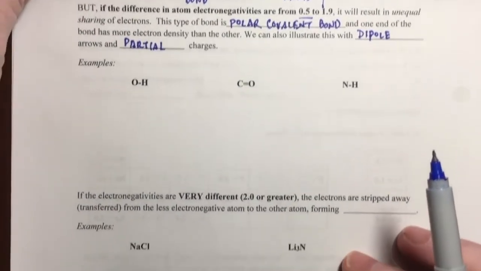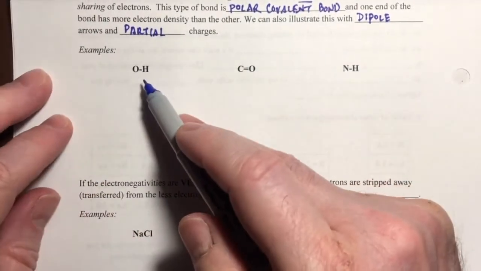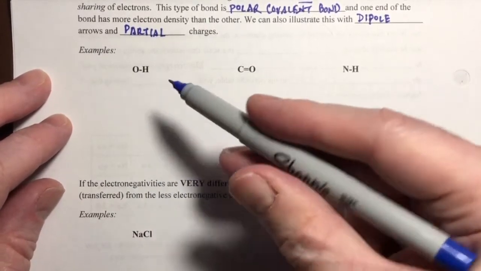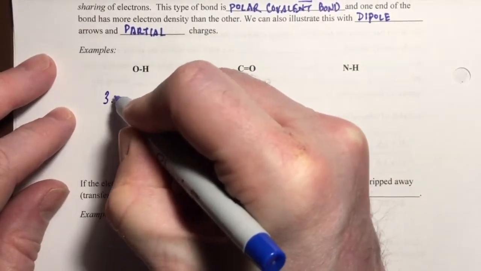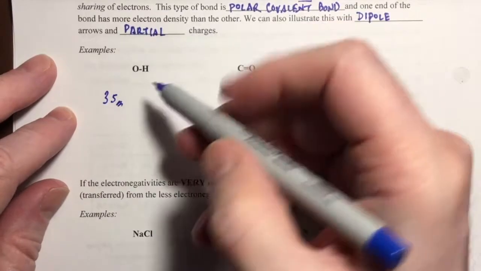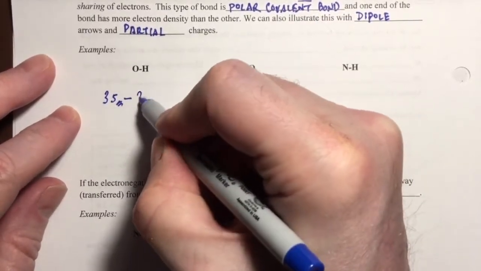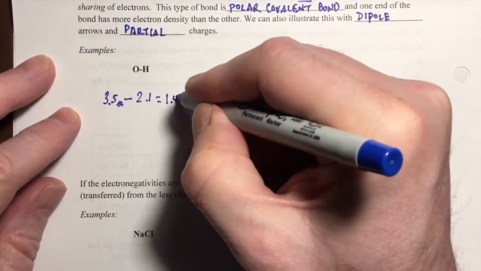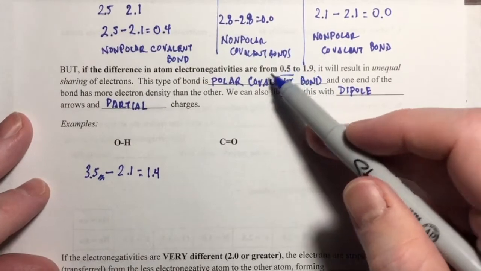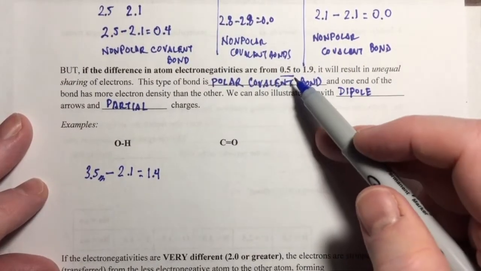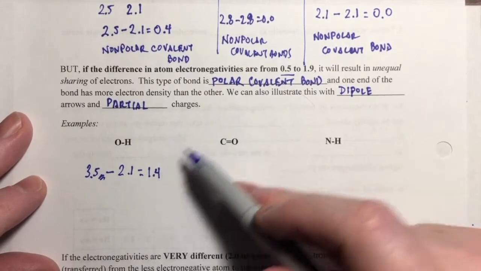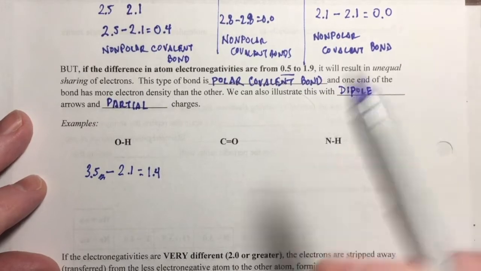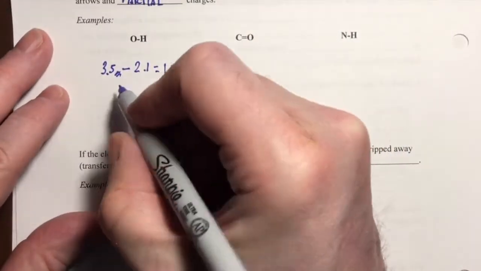So here I have an example, an oxygen-hydrogen single bond. So let's calculate the difference in their electronegativities. If we are memorizing these, then we know that the electronegativity for oxygen is 3.5, and hydrogen is 2.1, and so the difference between them is 1.4. Well, this does fall into this polar covalent bond category because 1.4 is 0.5 or greater up to 1.9. So we do have a polar covalent bond.